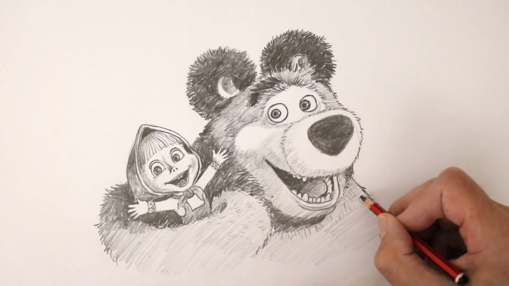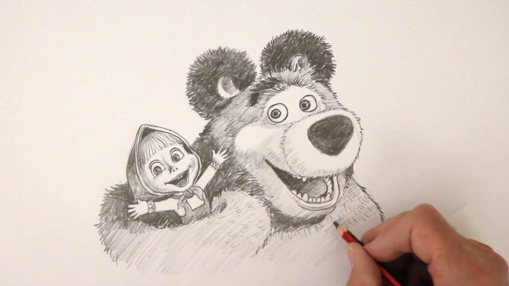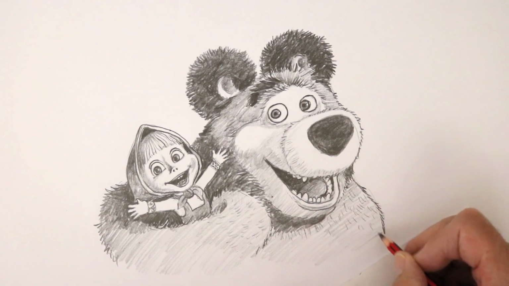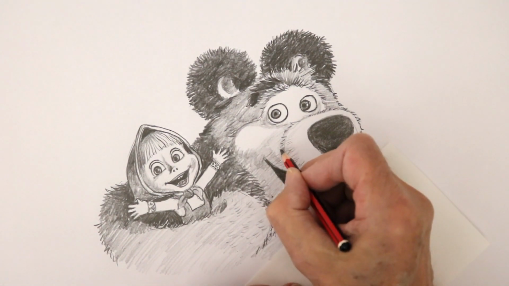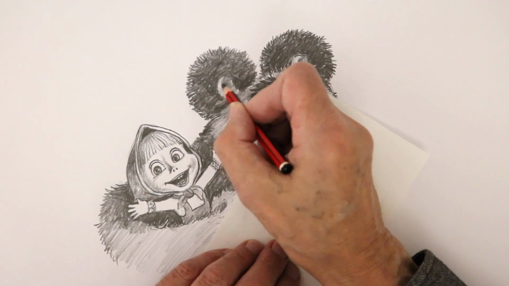And just finish off a few more lines. You can carry on and do that to your own satisfaction. You can do a few or a lot. It's up to you. Okay, you're the creator. Oh, a wee bit more shading up here, middle tone inside the ear there.